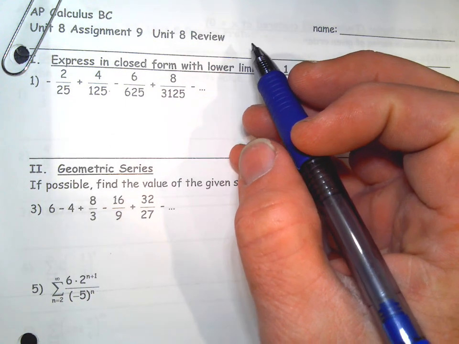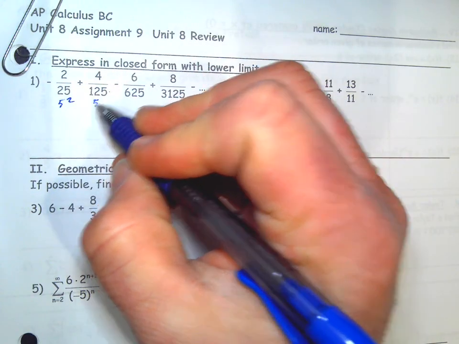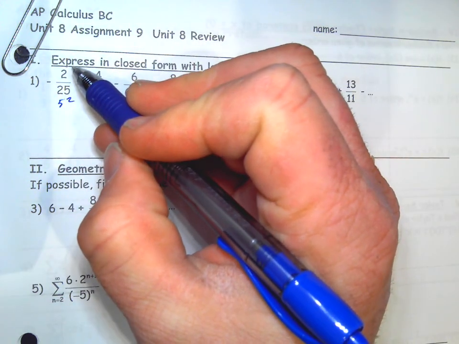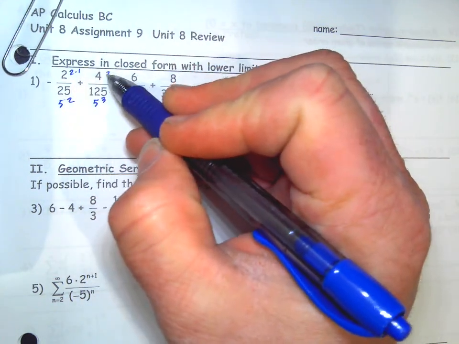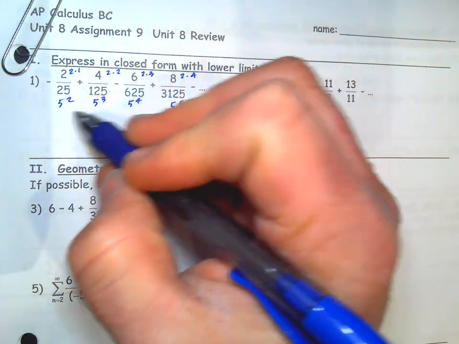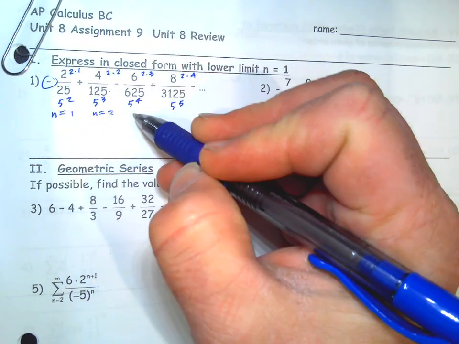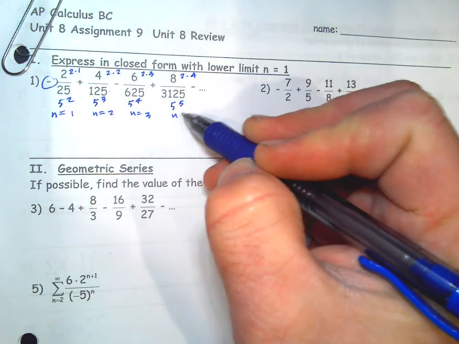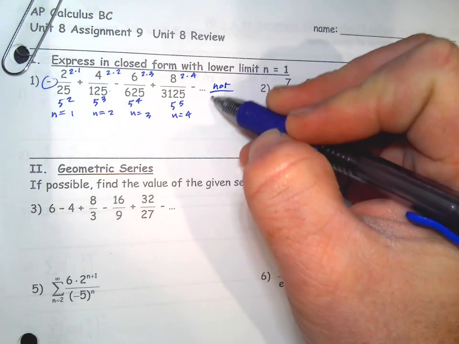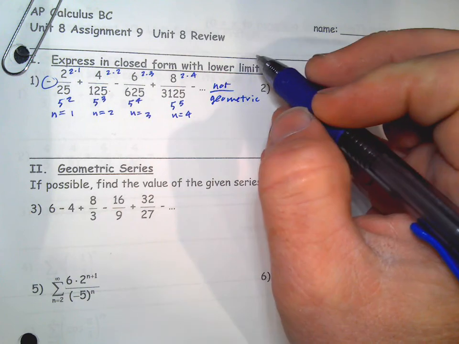So sometimes it helps to write out some terms: 5 squared, 5 cubed, 5 fourth, 5 to the fifth. But then the top looks like 2 times 1, 2 times 2, 2 times 3, 2 times 4. So if we were to write n equals 1, now notice the alternating signs. That's an easy thing to put, but easy to miss. And by the way, this one is not geometric. It has a little bit of geometric to it and some other stuff.